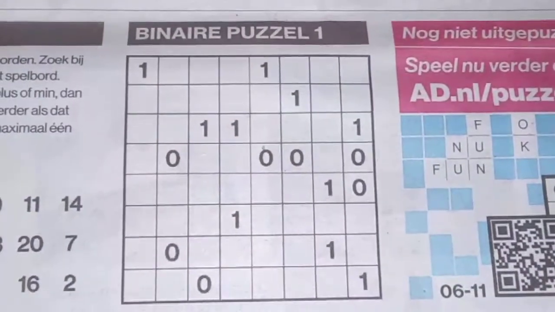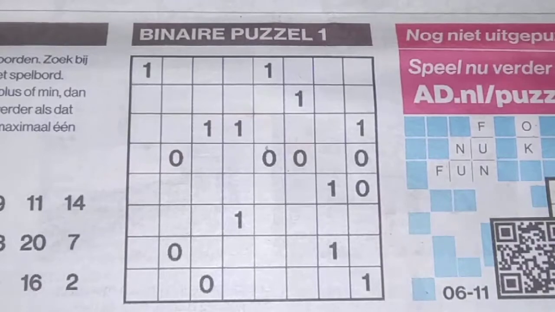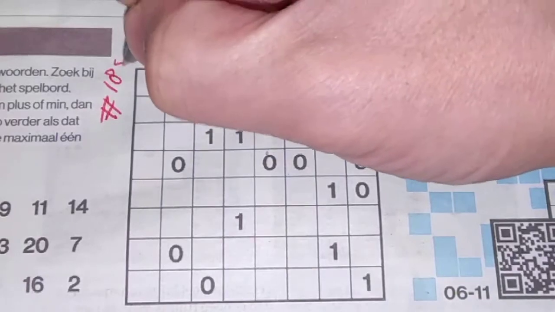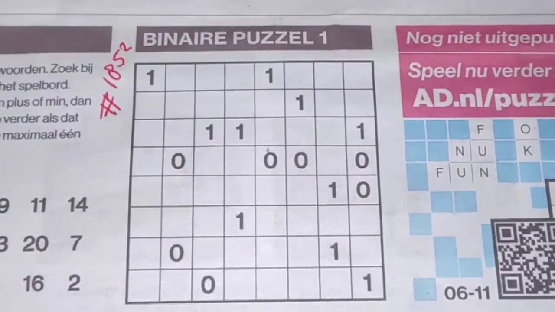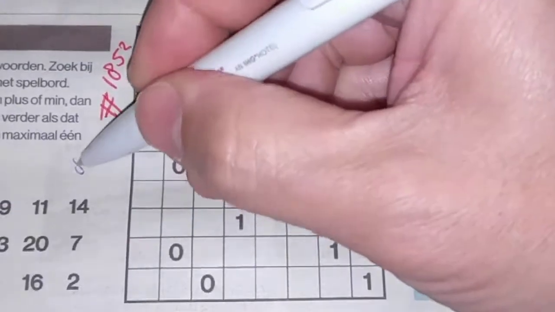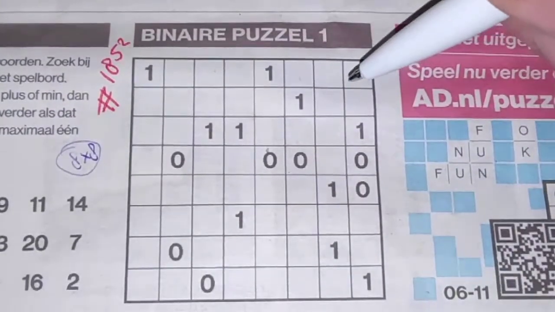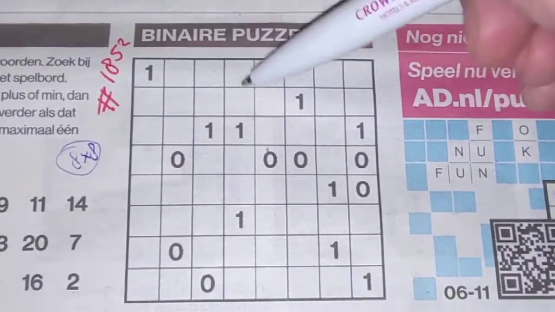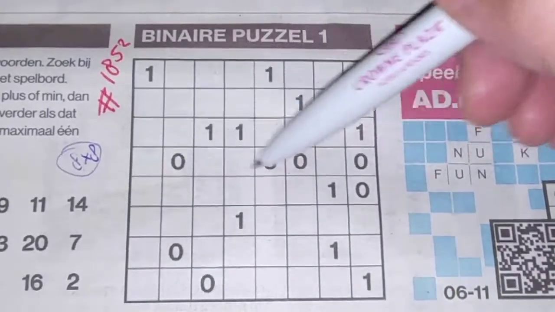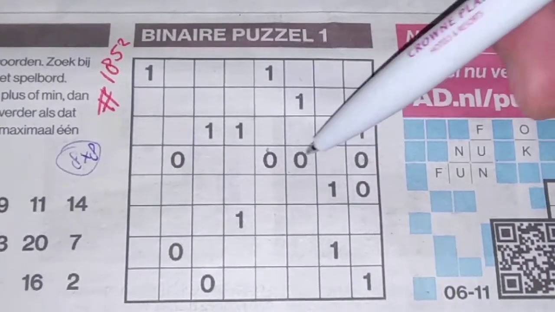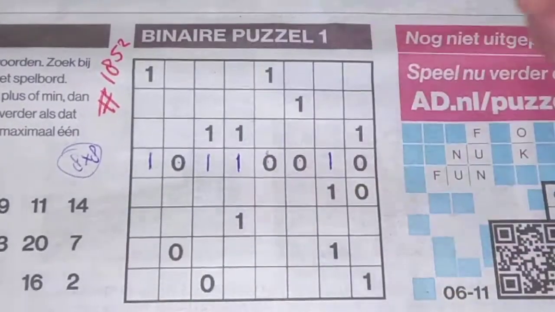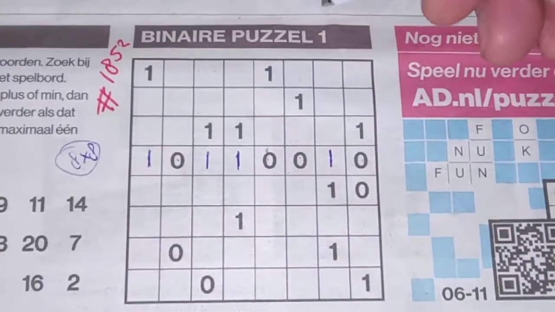And this one will be number 1852. And what kind of binary puzzle is this? 1, 2, 3, 4, 5, 6, 7, 8. It's an 8x8 binary puzzle. That means in a column or in a row, there are always 4 0s and 4 1s. Alright, so let's get started.